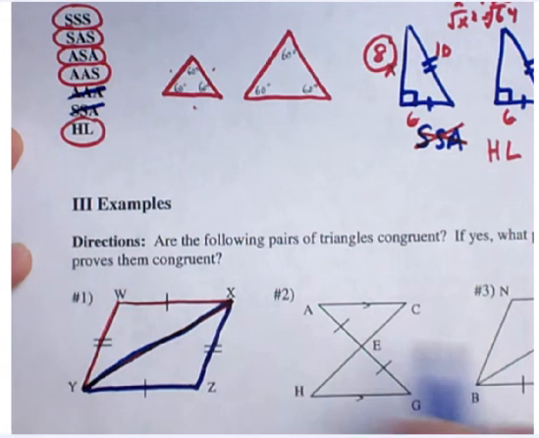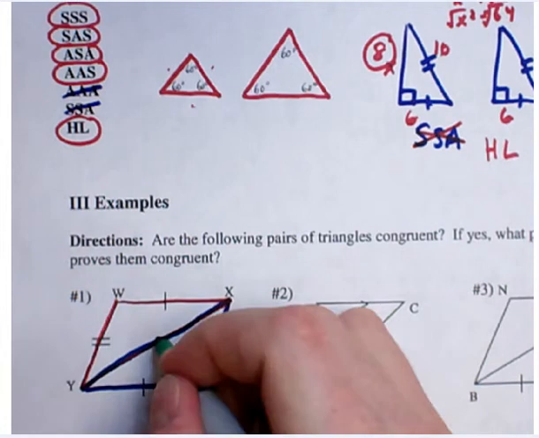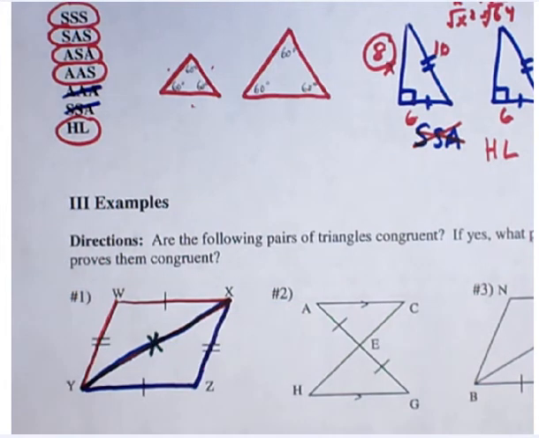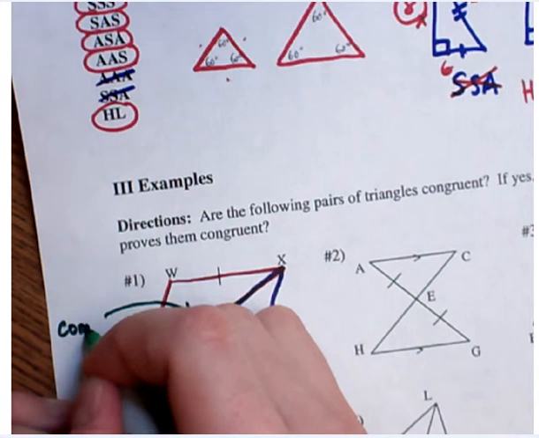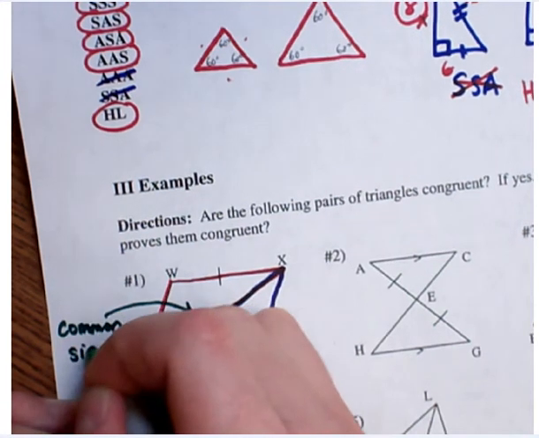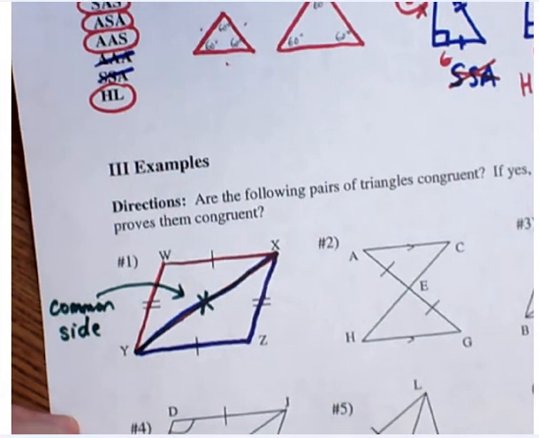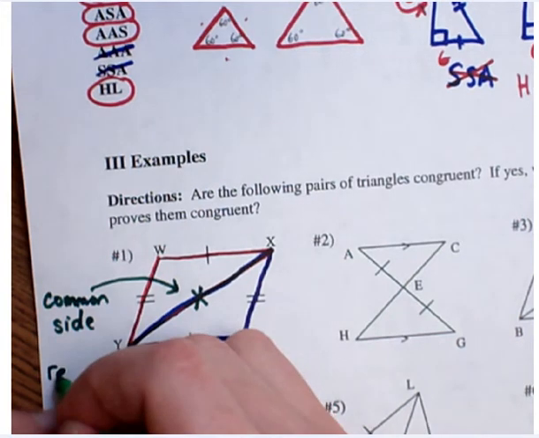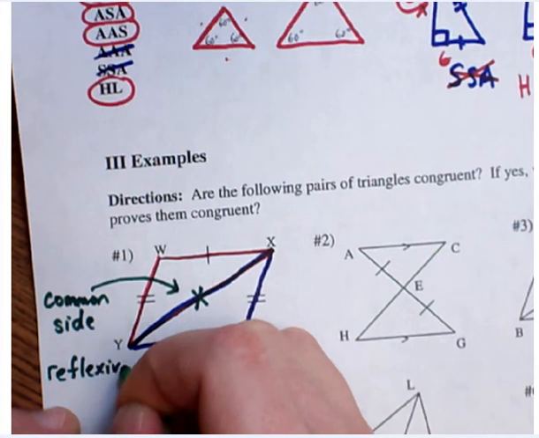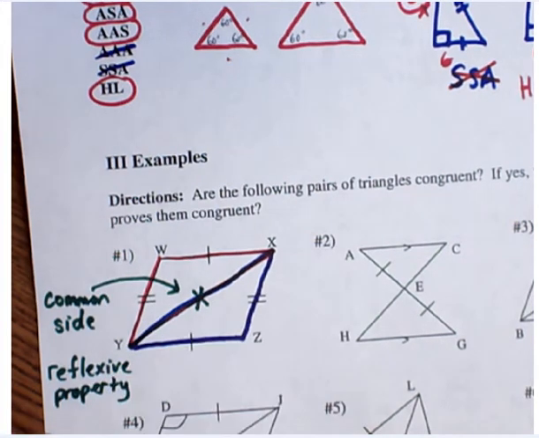So that's my third piece of congruence. I can mark that. The way that I like to mark that is with an X. This is what we call a common side. They both have the same side. They have it in common. And the geometry reason for this, the property that we say, is called the reflexive property. A side has to be congruent to itself.